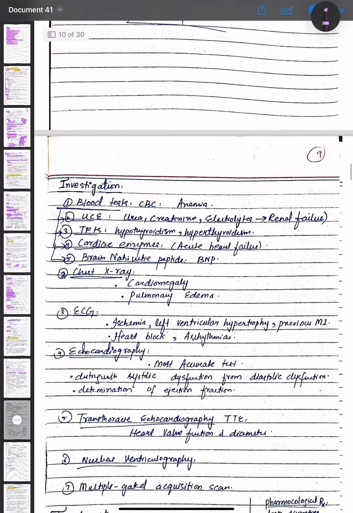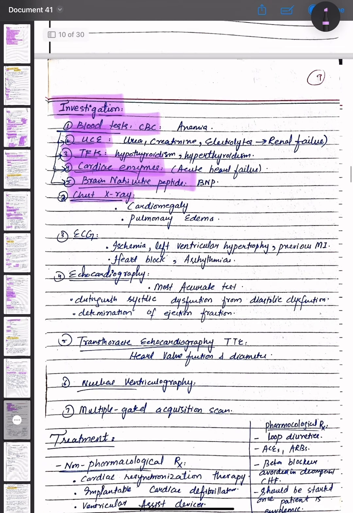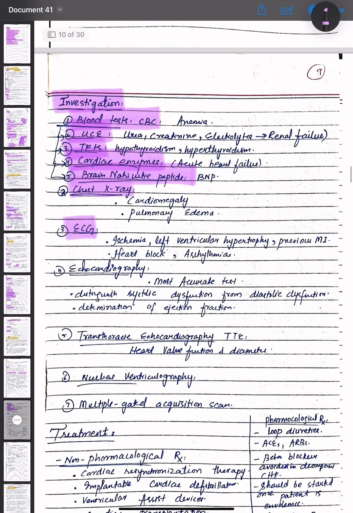Now the investigation options are blood tests, that is CBC for anemia. UEC, that is urea, creatinine and electrolytes for renal failure. Then TFTs, for hypothyroidism and hyperthyroidism. Cardiac enzymes are done for acute heart failure. Brain natriuretic peptide is done. Chest X-ray is done for cardiomegaly and pulmonary edema. ECG is done for ischemia, left ventricular hypertrophy, previous MI, heart block and arrhythmia.